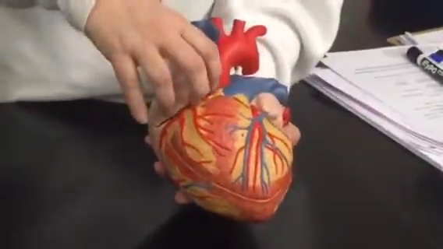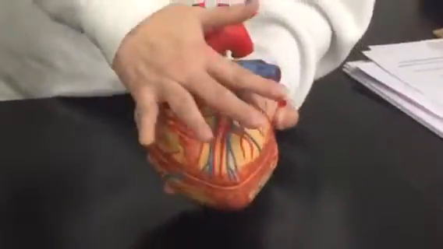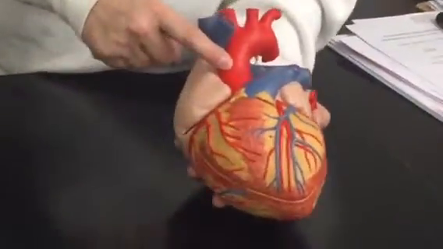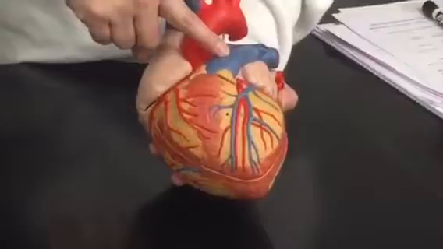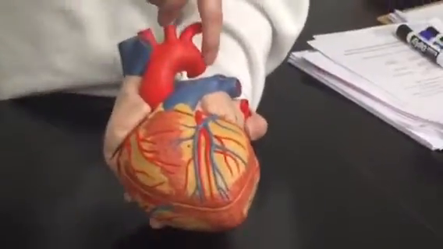If I open up the right auricle, inside is the right atrium. We'll look at that in a minute. So again, stay with external anatomy. Ascending aorta or aorta, pulmonary trunk. If we follow the ascending aorta, it comes up, and this curved part is the aortic arch.